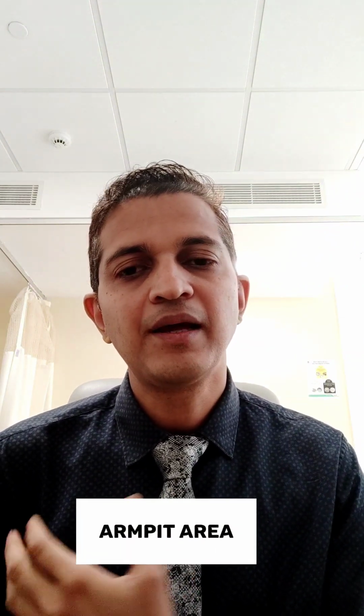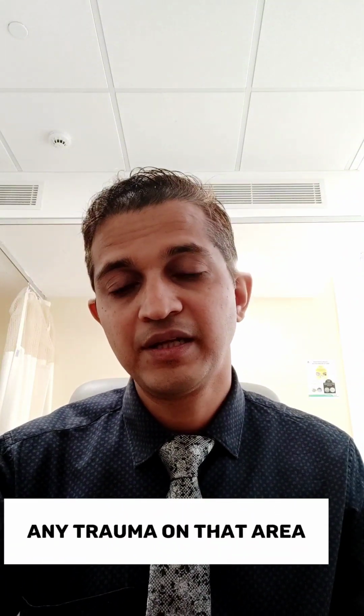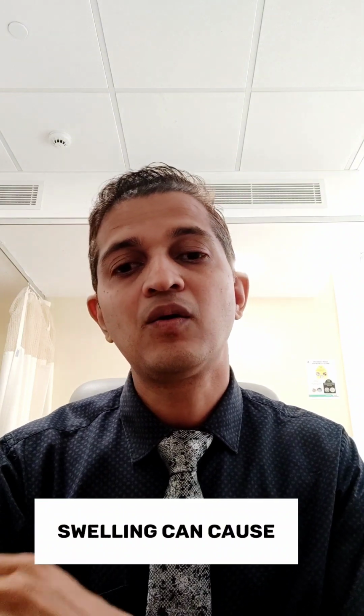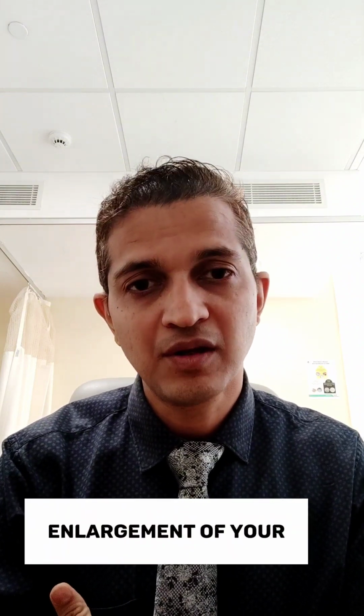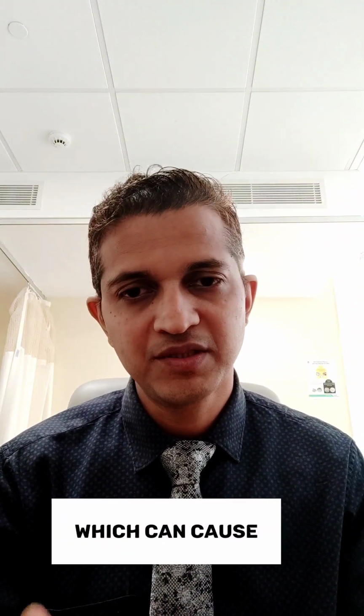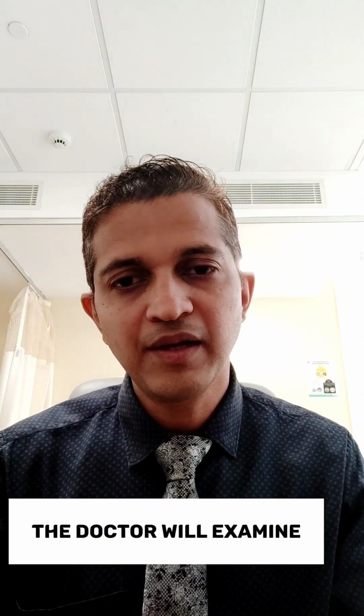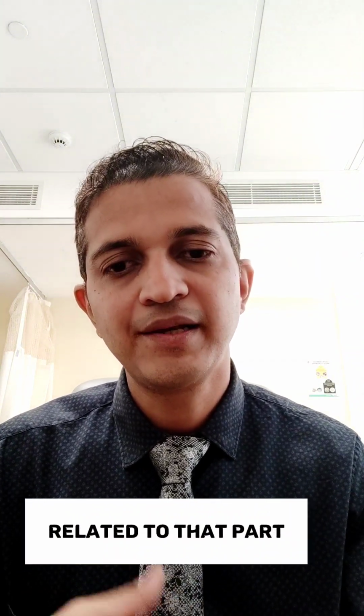In the armpit area, the swelling can come because of any infection on your hand also. Any hand infection, any trauma on that area, can indirectly cause enlargement of your lymph nodes. Not just cancer, I'm telling. It can be any infection which can cause it. So that's why it's important to check every part. The doctor will examine, check, and ask you questions related to that part.